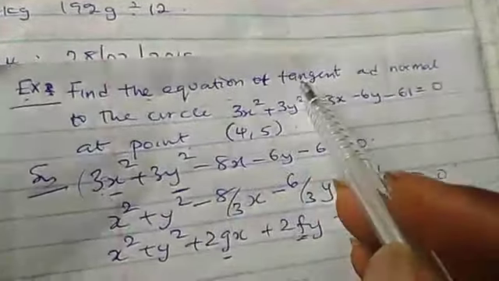So since we have known that, we can go to the equation of tangent. For tangent, we have said the formula is xx1 plus yy1 plus g into x plus x1 plus f into y plus y1 plus c equal to 0.